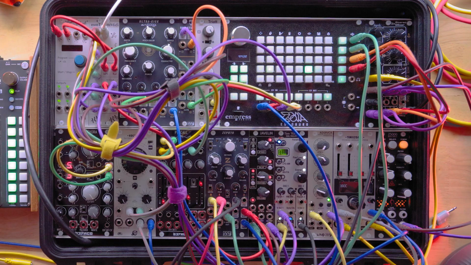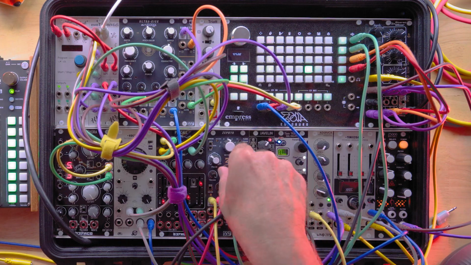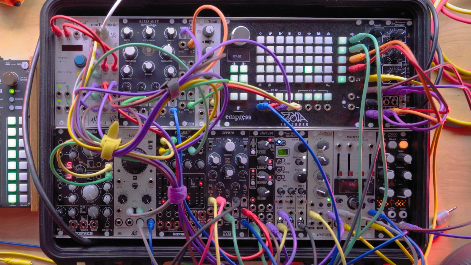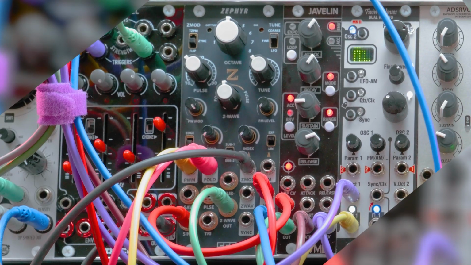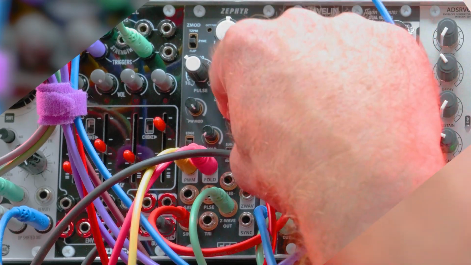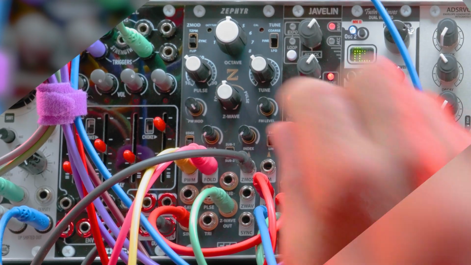So there's pulse width modulation working on our pulse. As I bring this back to center, we're going to hear fold. There's fold. Mix these two together. All right. Index is where things are going to get real nasty. So here we go.